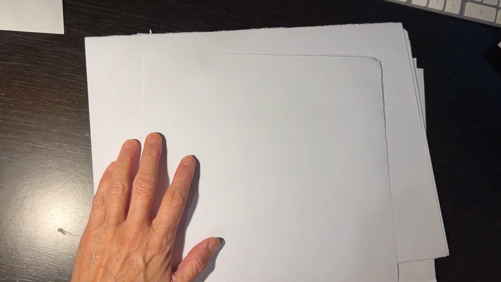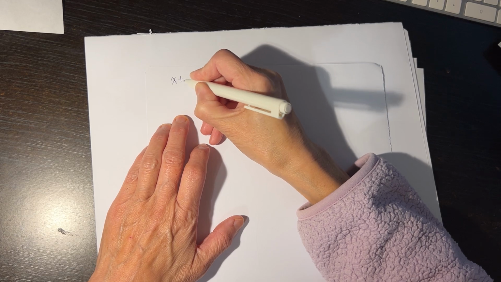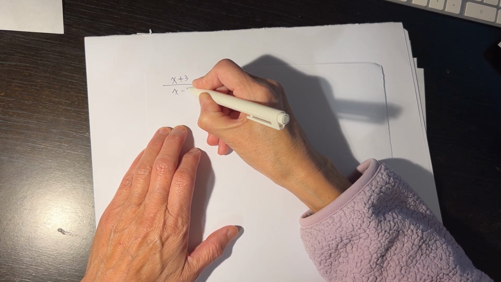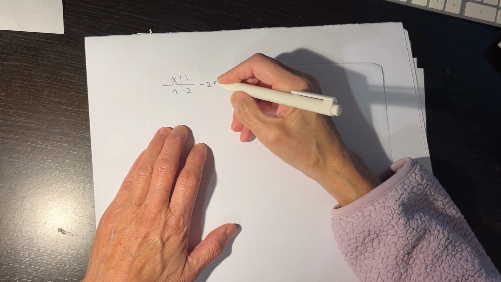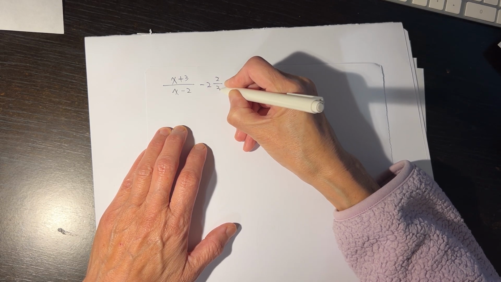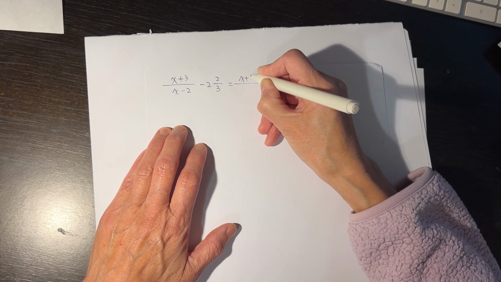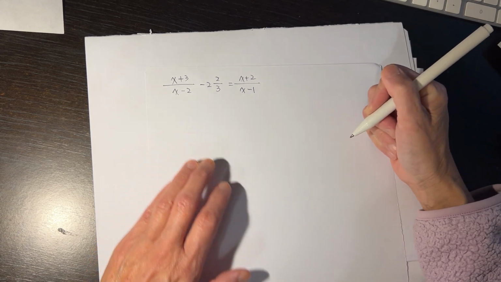Okay, here I have a problem: (x minus 2) over (x plus 3), minus 3 over (x minus 2), equal to (x plus 2) over (x minus 1).